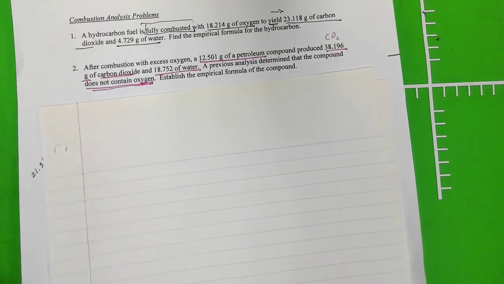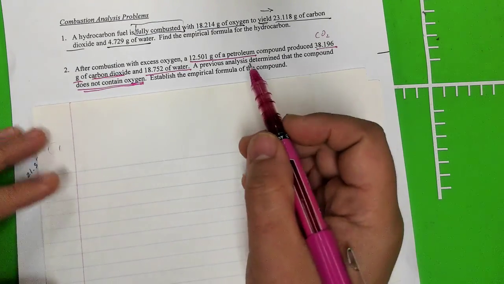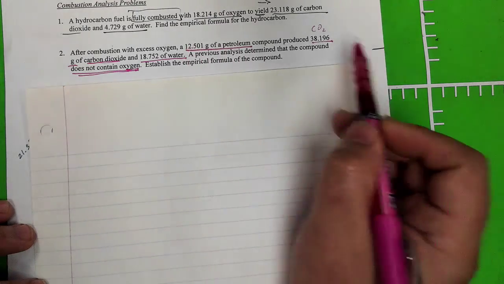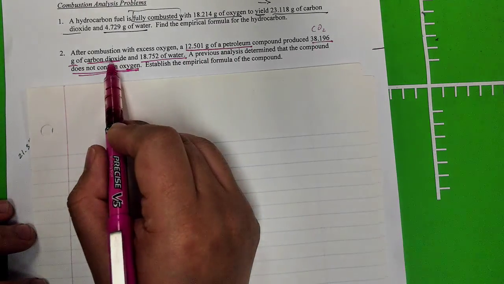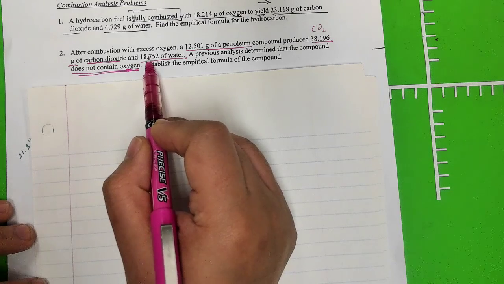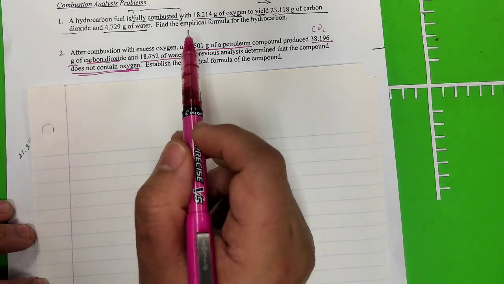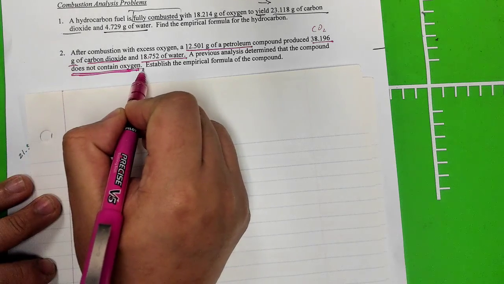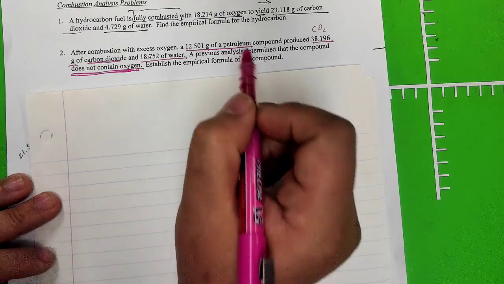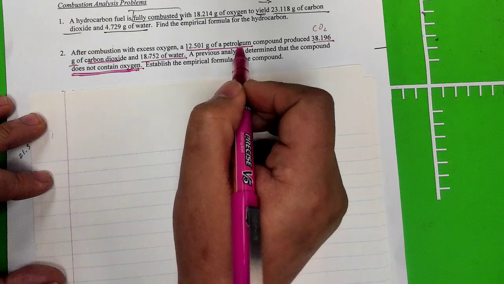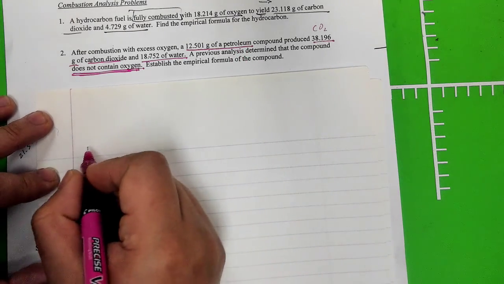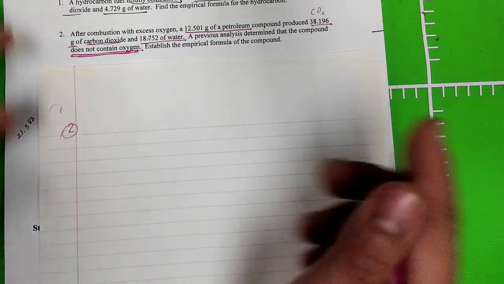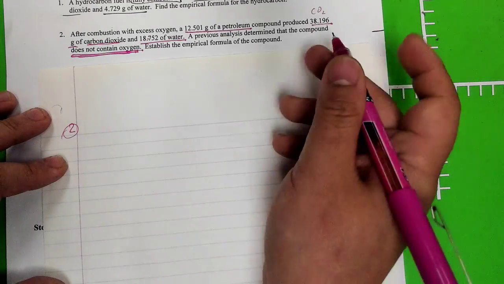So as you can see, I analyzed some of the important parts. They give you grams of petroleum, grams of carbon dioxide, and grams of water. Like the previous question, this question is much easier because they said it doesn't have oxygen. So you know your hydrocarbon, which is petroleum in this case, doesn't have oxygen.